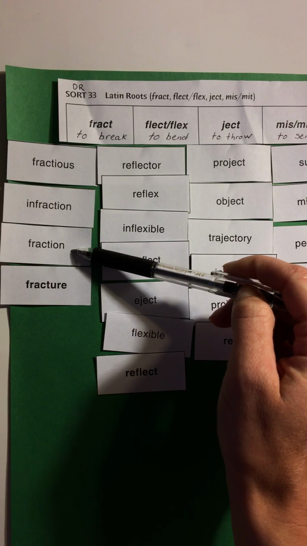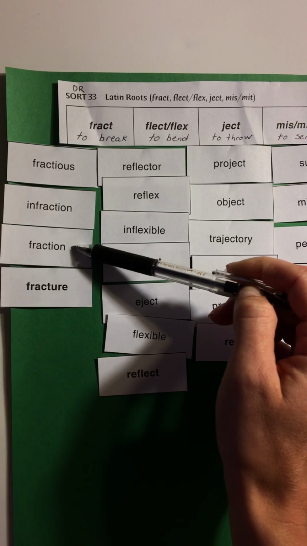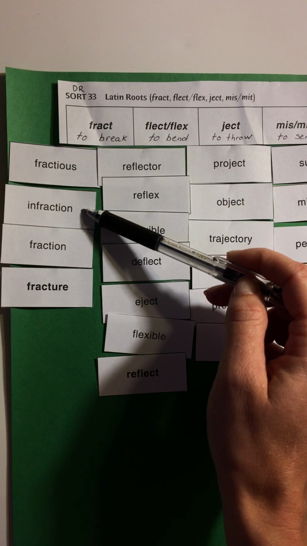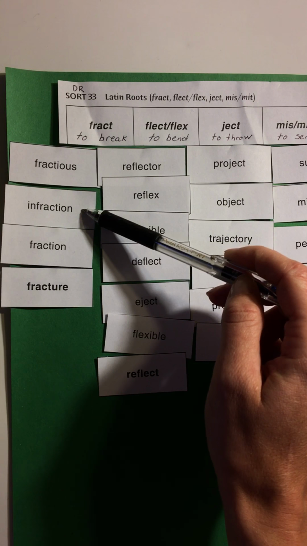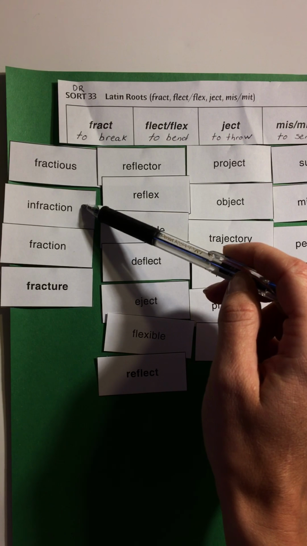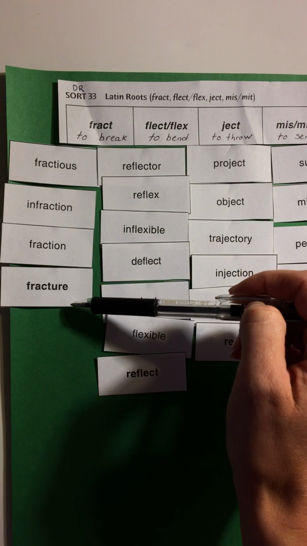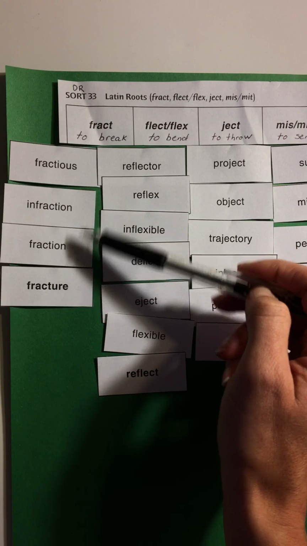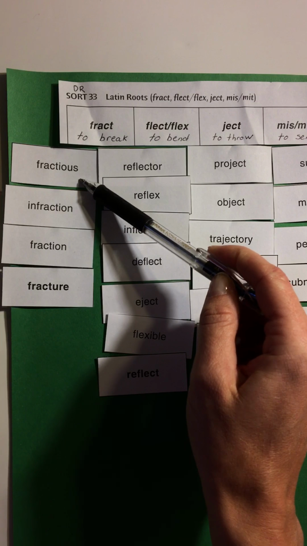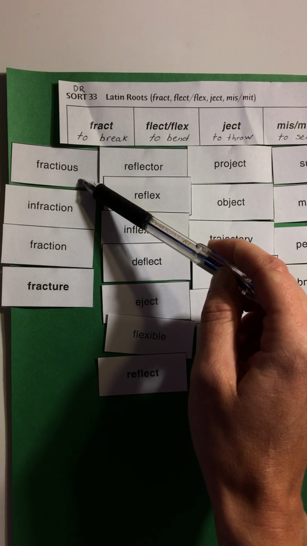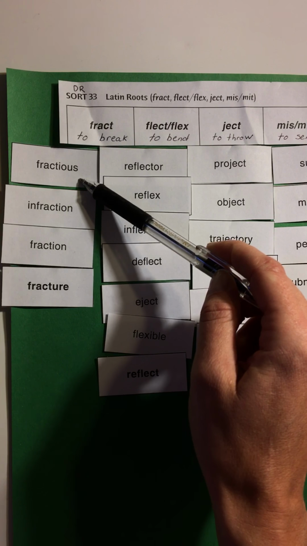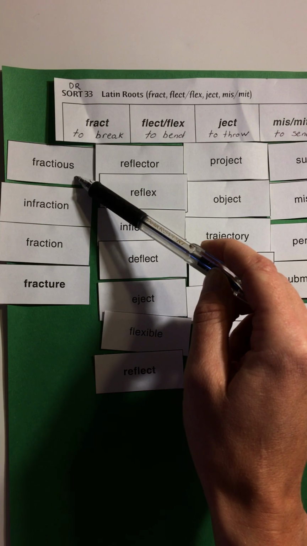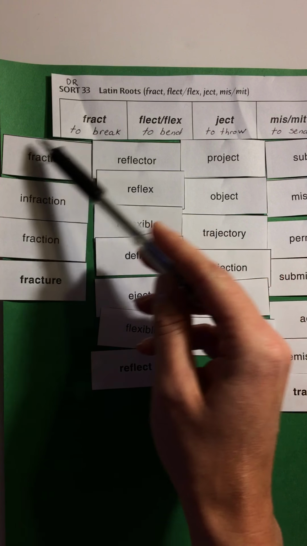So fraction is a part of a whole. You have to break it apart. An infraction would be when you're breaking the rules. You can get a ticket on the highway if you're breaking the rules. And a fracture could be a bone that's been broken. Fractious. Now that's an interesting word. It comes from the idea of groups of people breaking off and maybe causing some disharmony, being unruly or quarrelsome groups.